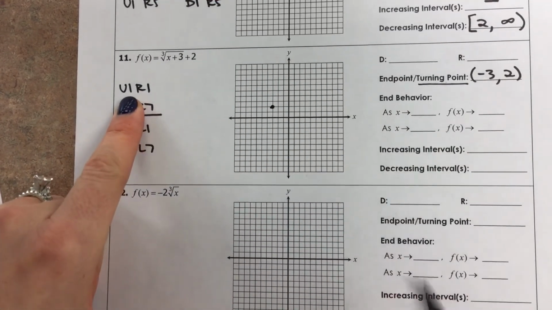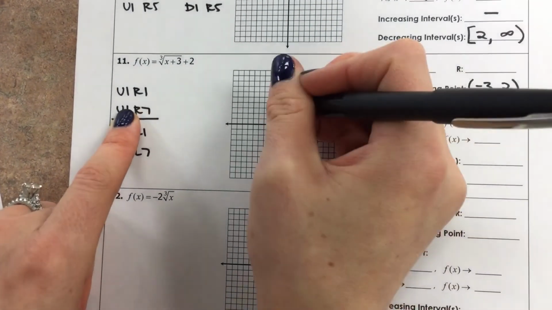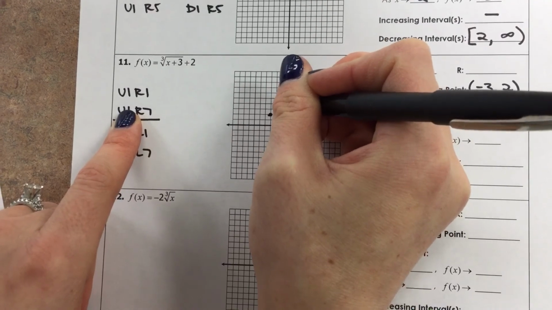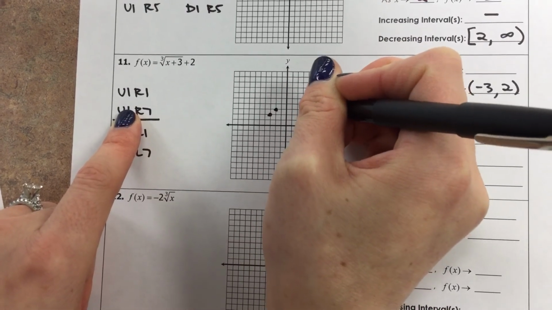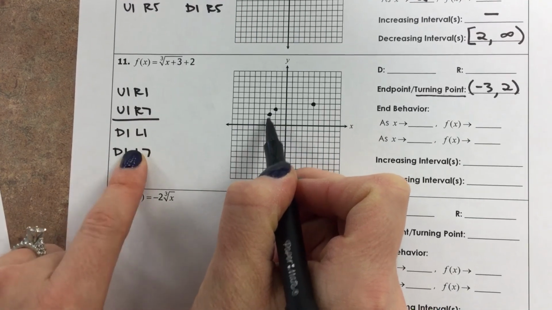So from the turning point, we can go up 1 to the right 1. And then we can go up 1 to the right 7. So here's 2, 4, 6, 7. Now back to the turning point. And then do this. Down 1 to the left 1.